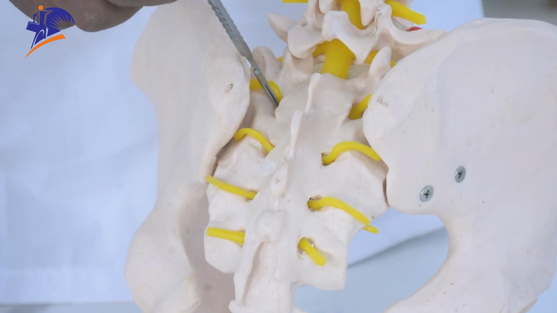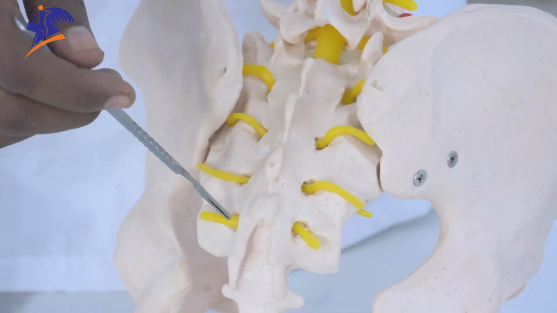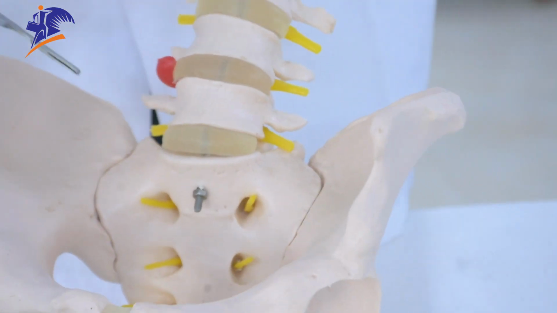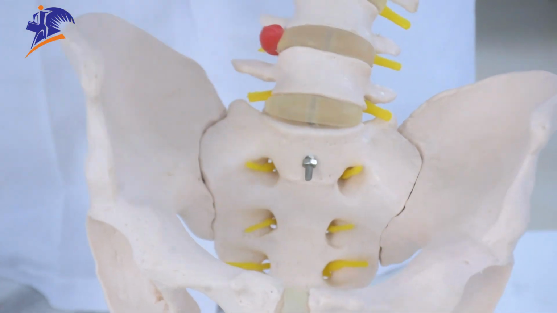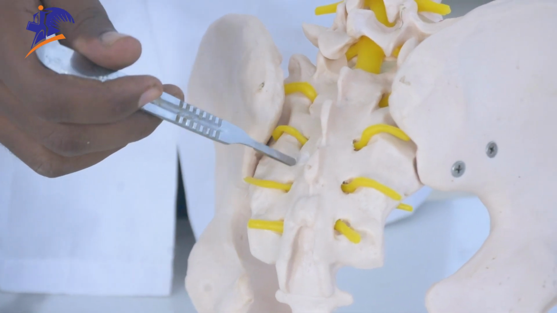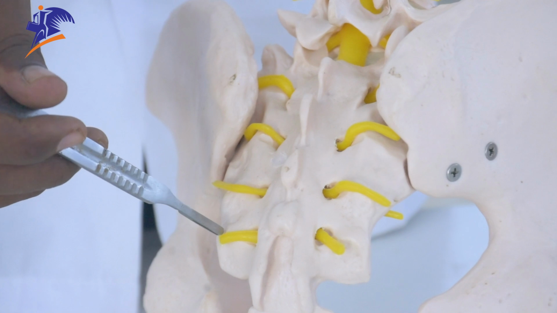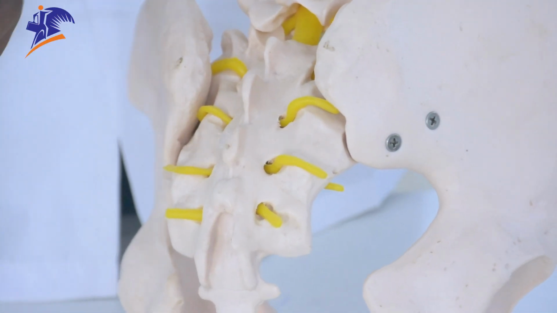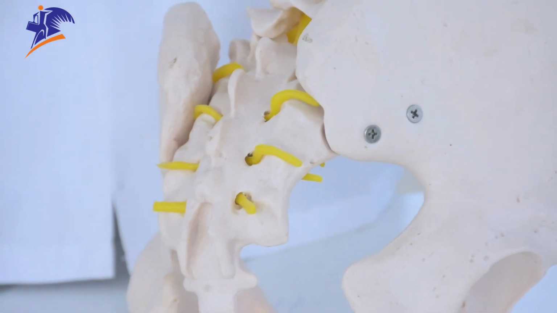And we have foramina posteriorly, which are called the posterior sacral foramina. Anteriorly, we have the anterior sacral foramina. Here in this area, we will find the intermediate sacral crest, and laterally we will find the lateral sacral crest. Here we will find what is called the sacral hiatus.